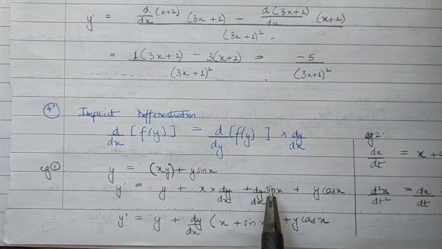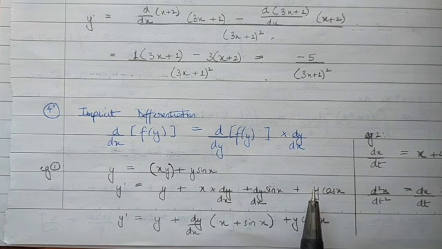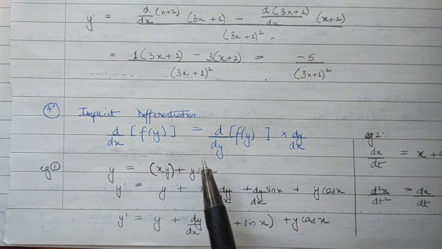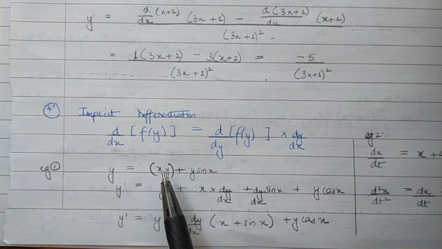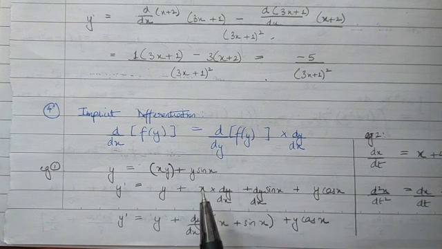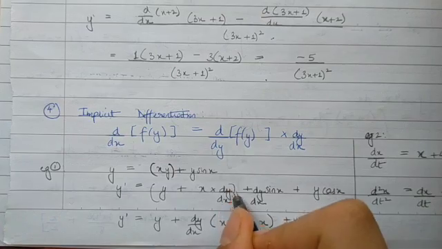Times the other function, which just stays the same, plus y, keeping the first function the same, times the derivative of the second function, which is cos x. So we're using the product rule for this and for this. So this is the product rule for this.